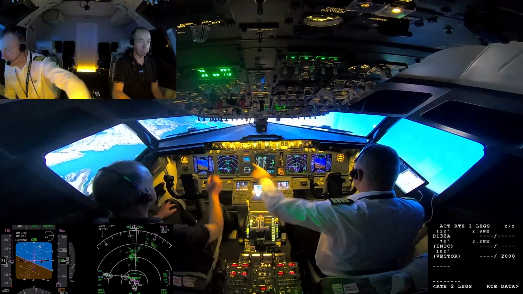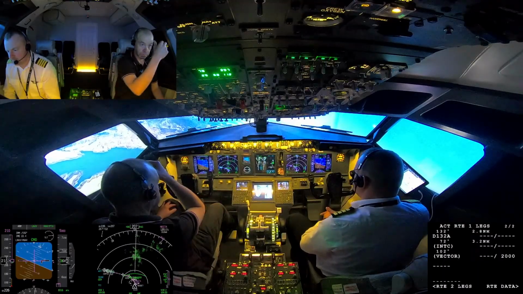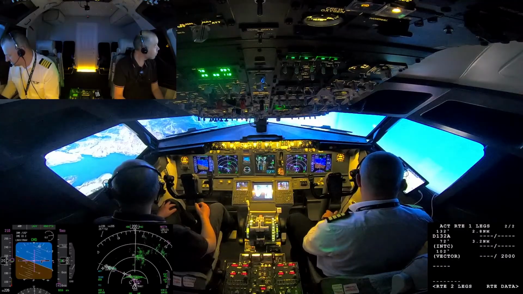And a black button in front. Oh, it's just turning for the final. We have a few clouds in those mountains. Yeah.